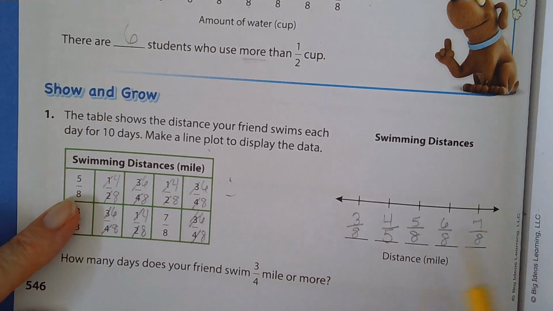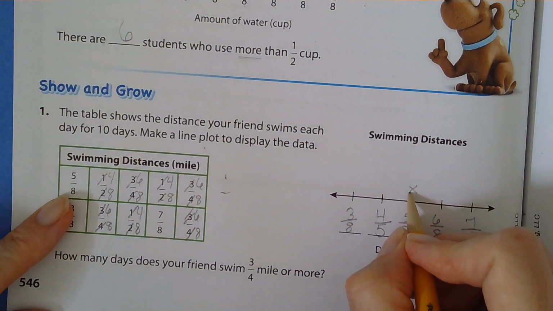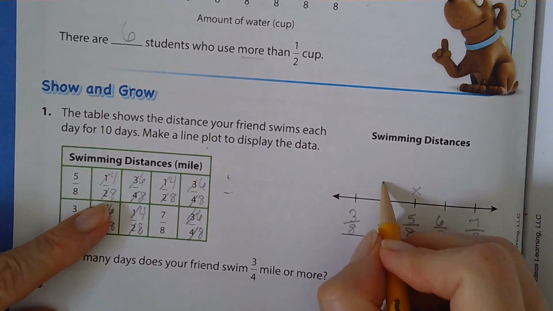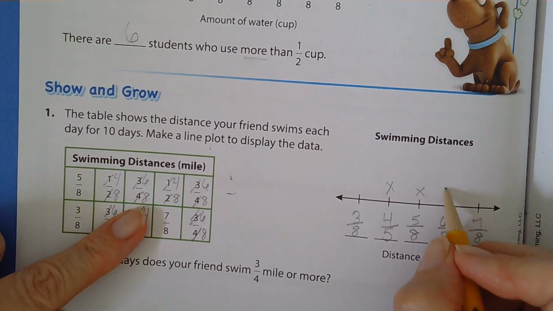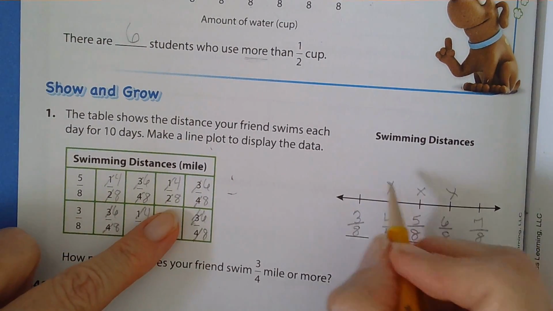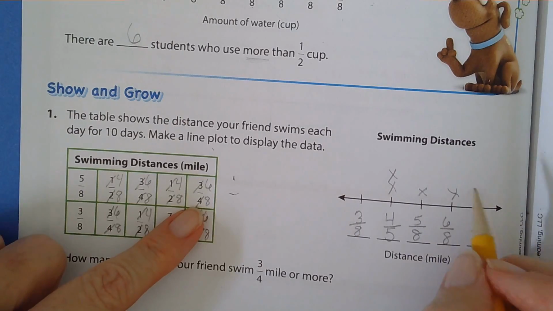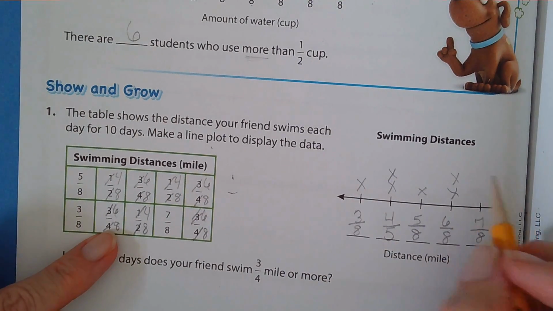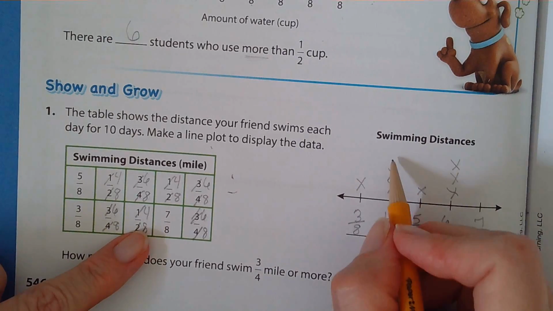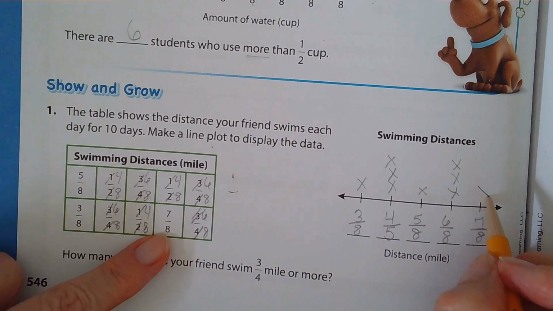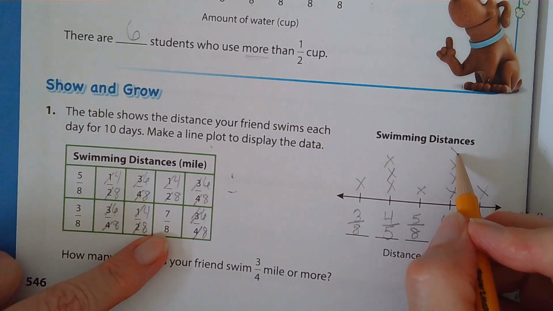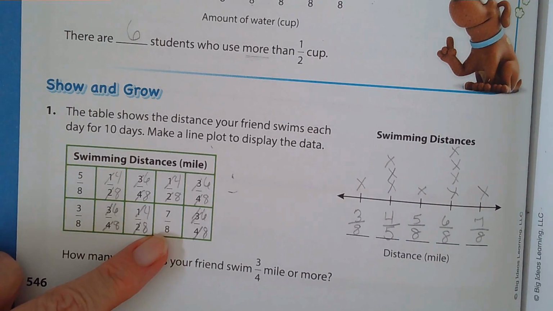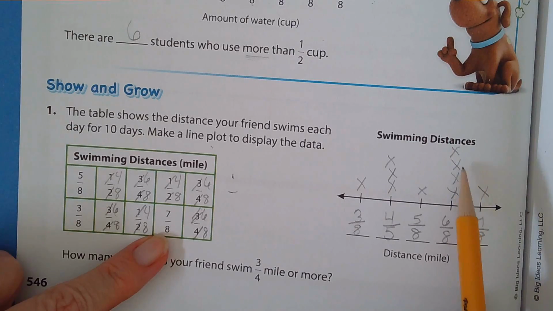Okay, so now we're ready to plot. Let's see, the first one is a 5/8, and then we have a 4/8, 6/8, 4/8, 6/8, 3/8, 6/8, 4/8, 7/8, and 6/8. All right, so we should have 10 pieces of data. 1, 2, 3, 4, 5, 6, 7, 8, 9, 10.